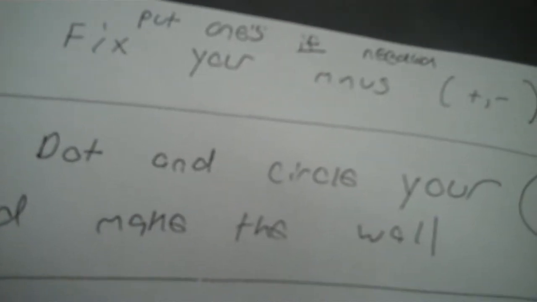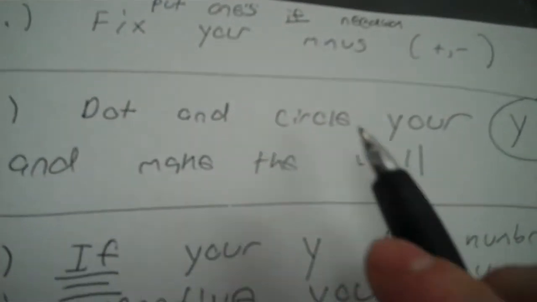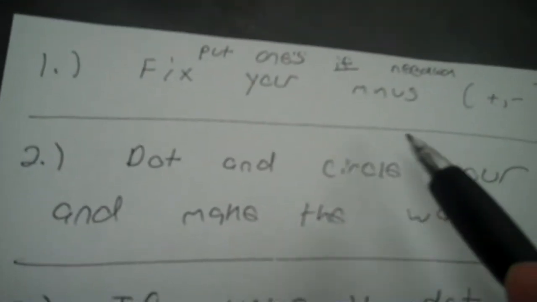Okay, first off, your y has to be by itself. We have to get that. Only a y can be over here. No numbers, no other letters, just y. Dot and circle your y, and also fix your minuses. So plus negative. It's like a checklist.